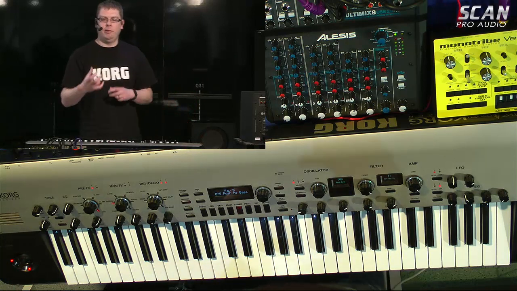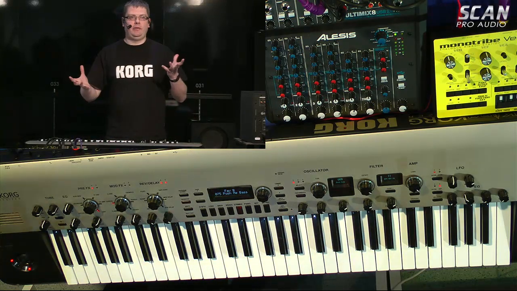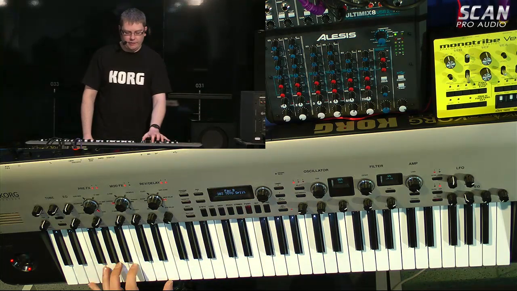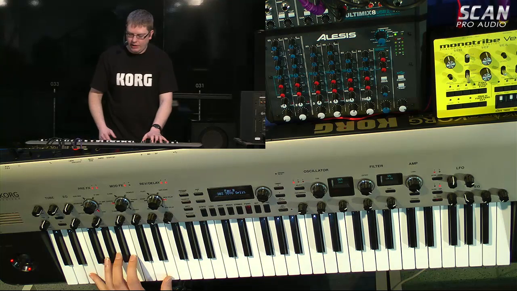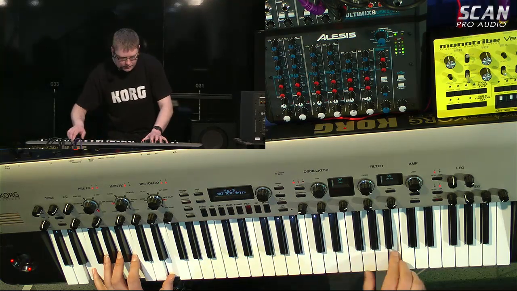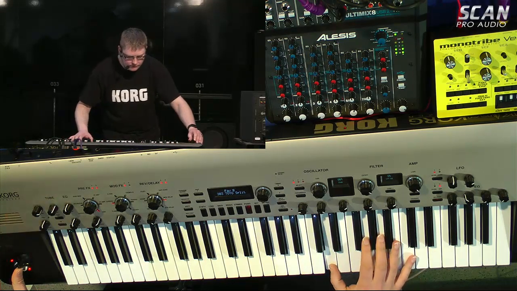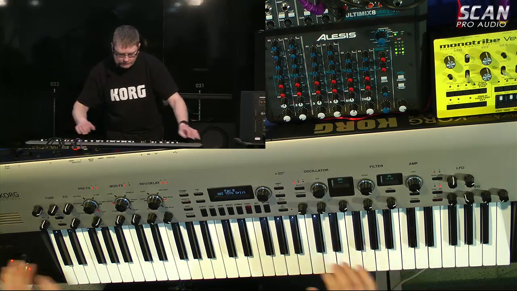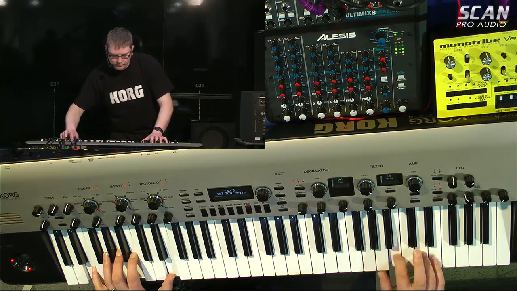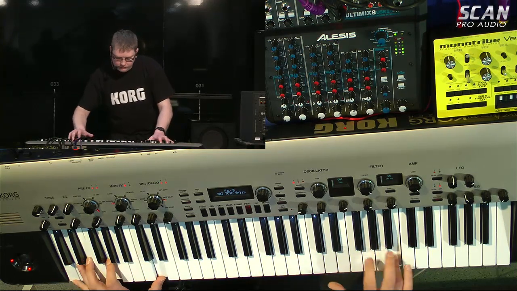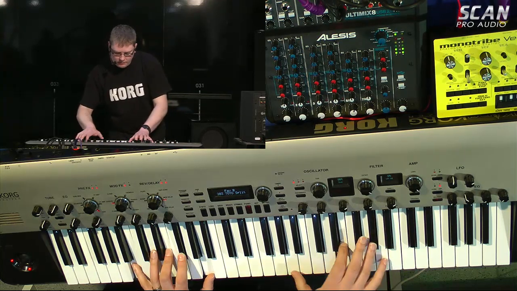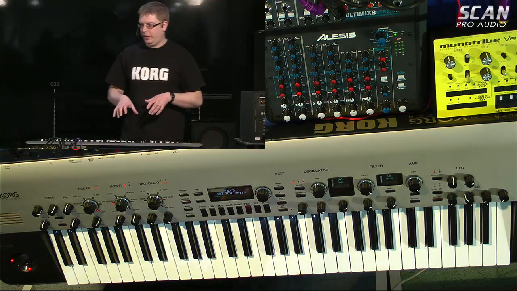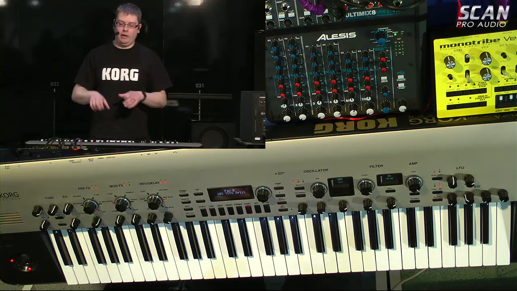So having these timbres gives you a bigger palette of sounds and greater creativity. You can also use them in a different way, so you can split the keyboard in half. I could have, say, a pad down the bottom and then maybe a lead sound on my right. Great for live as well, because you can have different sections of the keyboard for different sounds without having to have a second keyboard.